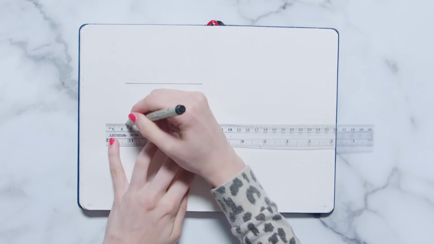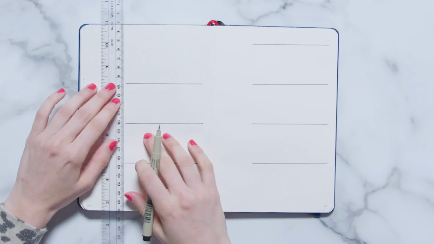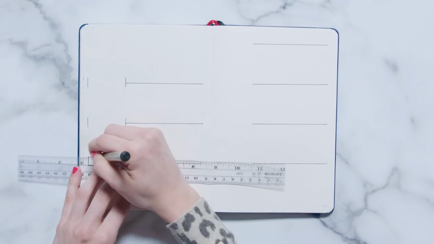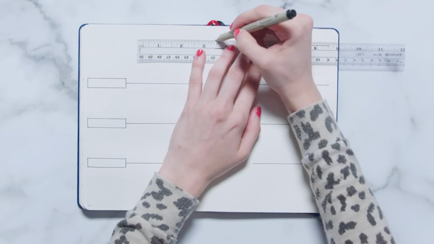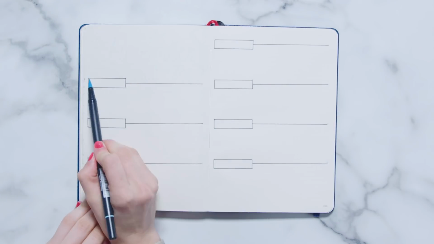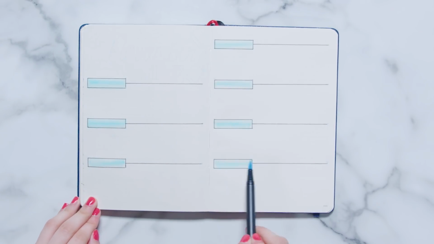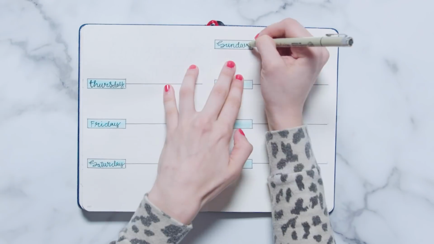To start, I drew 7 horizontal lines about 10 boxes apart from each other. I stopped each horizontal line 10 boxes from the left of the page and drew a rectangle box that was 10 boxes wide and 2 boxes tall. I colored each rectangle in with the same blue marker I've used on the previous spreads and wrote the day of the week in a cursive font in each.